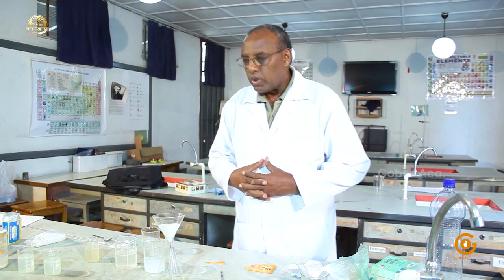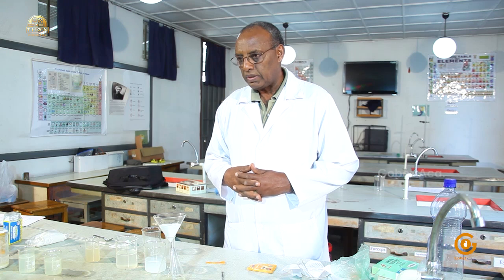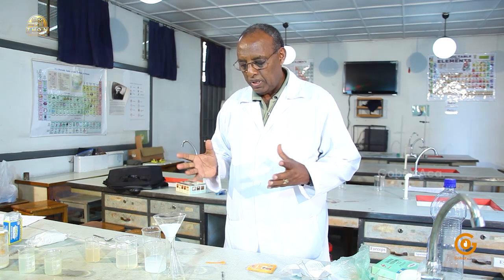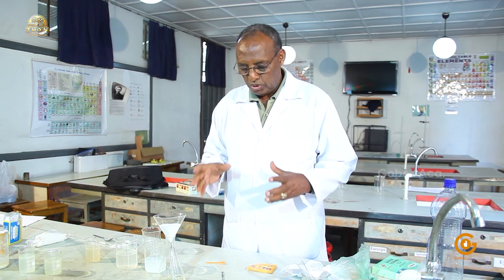To conclude today's experiment, what we have been trying to do is to see if solids dissolve in the most important solvent, water. Water is considered to be the universal solvent. Of course, we have to be careful not to think that it dissolves everything. That's not true.